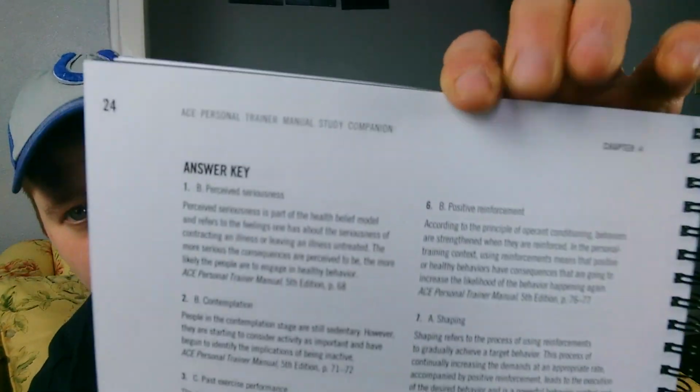And the cool thing about this is that there's an answer sheet at the end, and it tells you exactly where to find the answer. Right there in the answer key, it gives you the exact page on where to find this stuff. So this was a good resource. When I finished each chapter, I always went through, read the summary, and then did the quizzes.